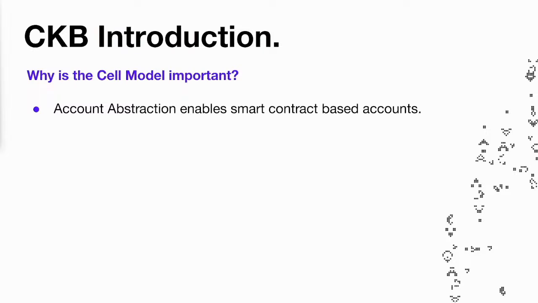And I bet if you go out there and do the research after the competition, and look deeper into account abstraction on these other platforms, you're going to find that the systems that have been put into Nervos are probably the cleanest and best version of account abstraction that you will find in the industry today.